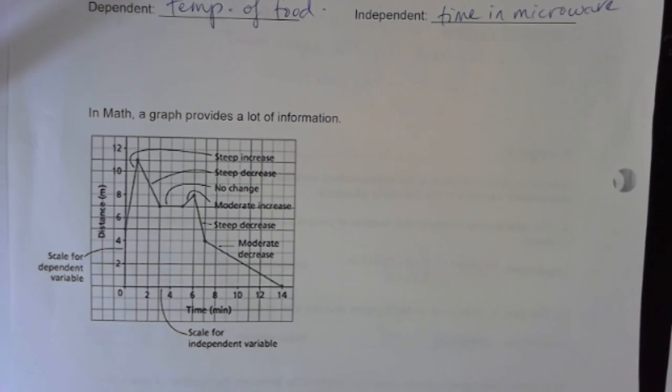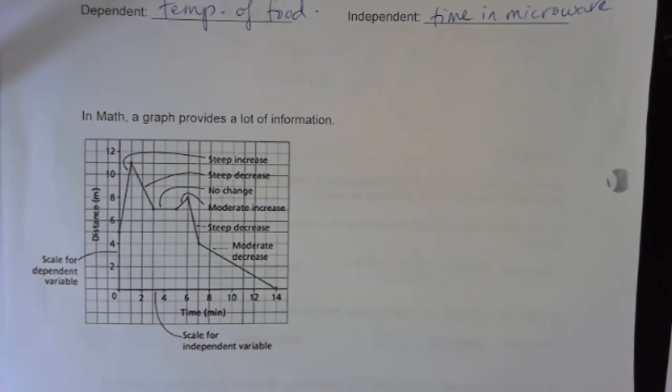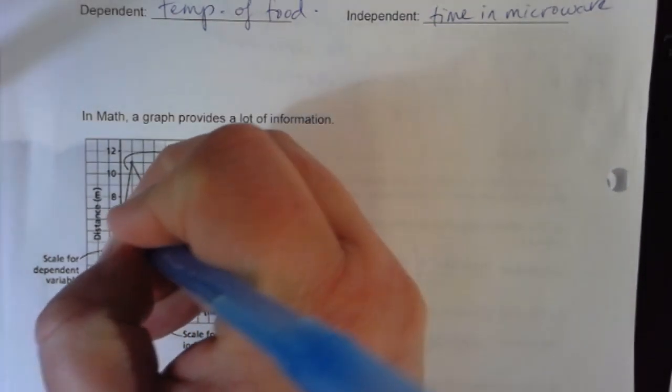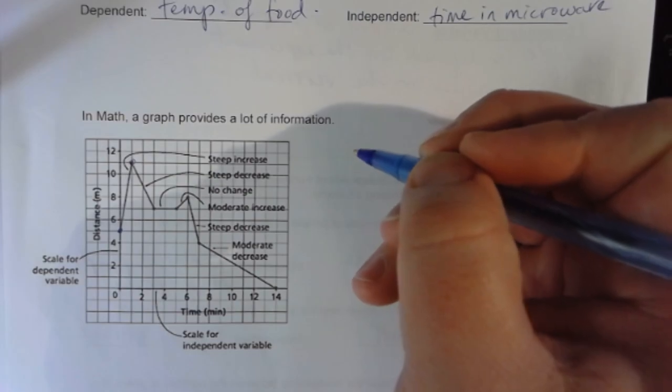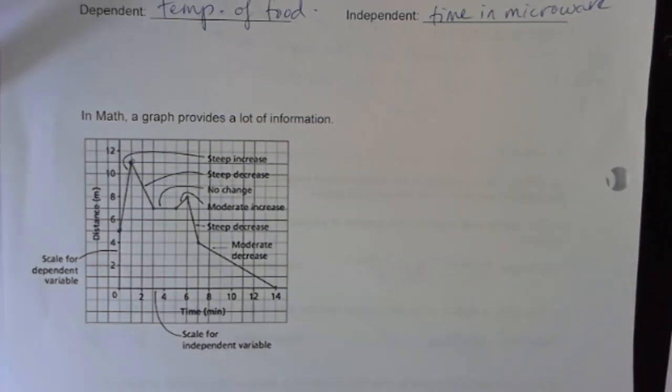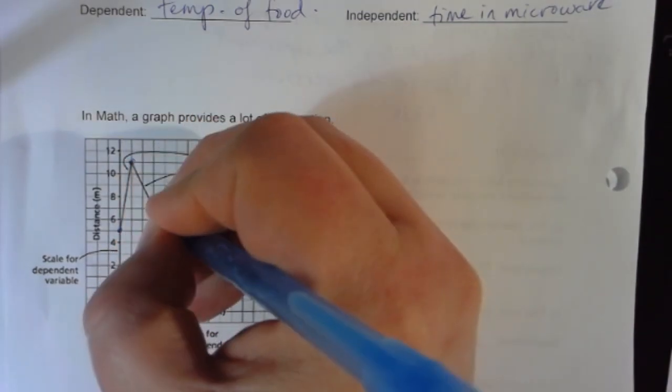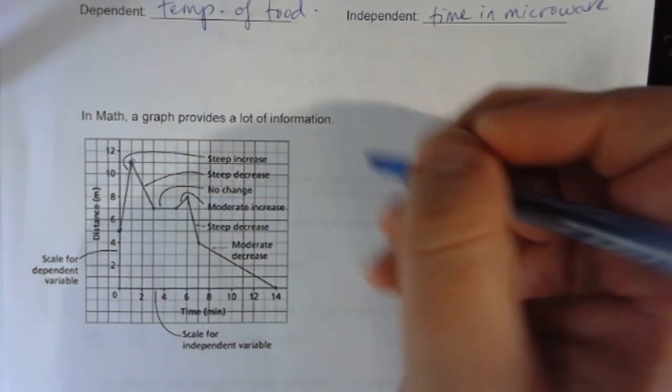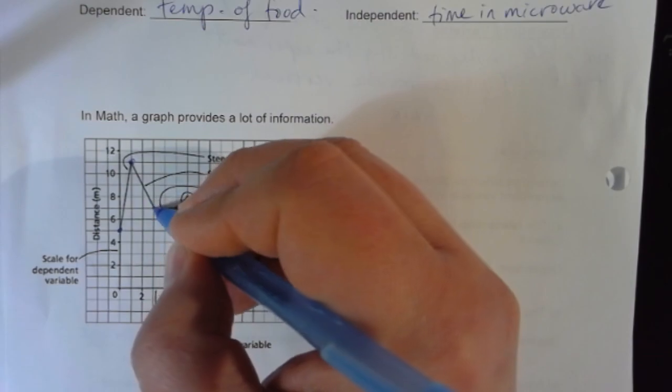And so you're going to get graphs like this in this part of the chapter. And you're going to see that there's a lot of information that you can glean from a graph like this. Notice that from here to here on the graph, you have a steep increase and a very positive slope. Then you have a steep decrease and a very negative slope. And of course, you'd be heading back towards the direction you started from.